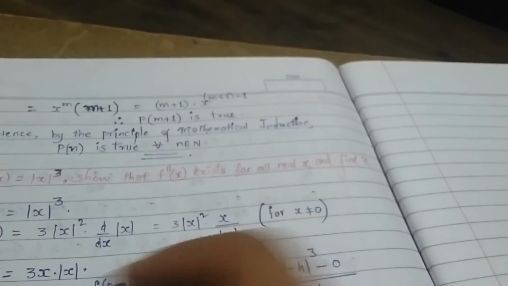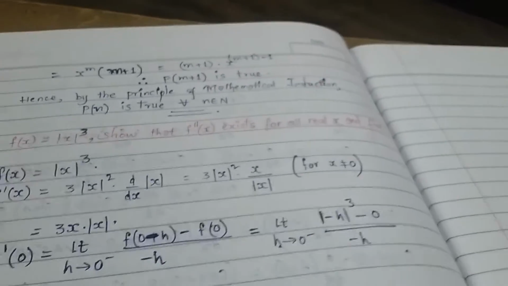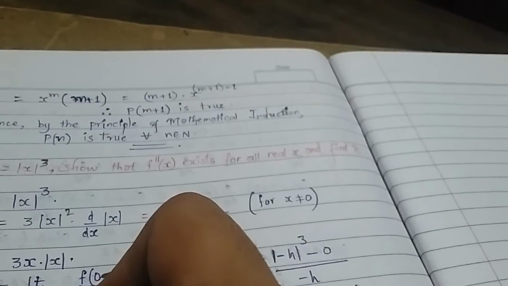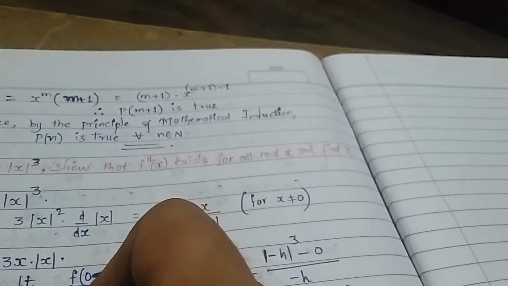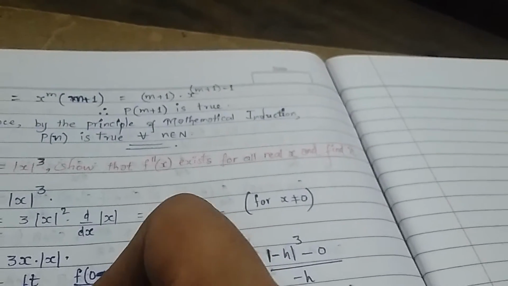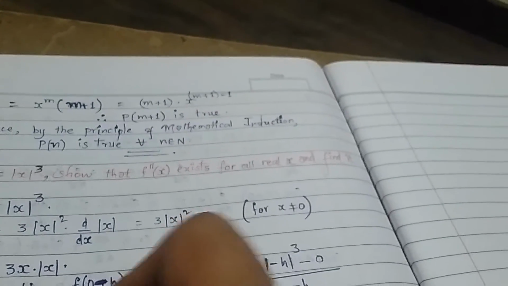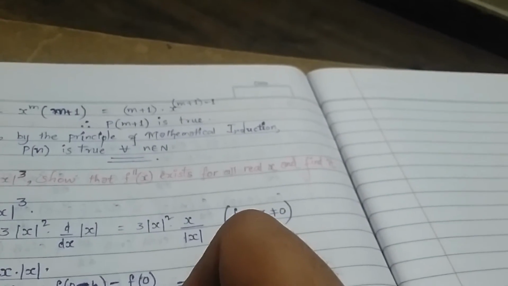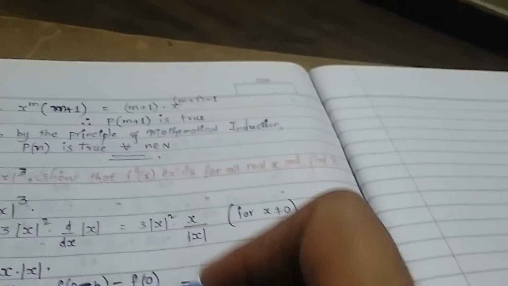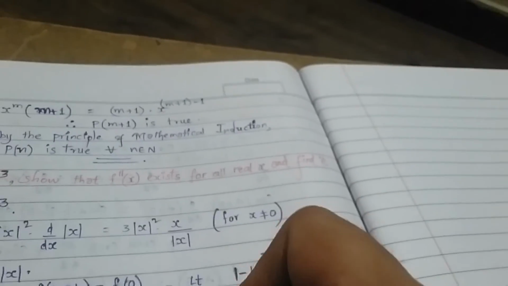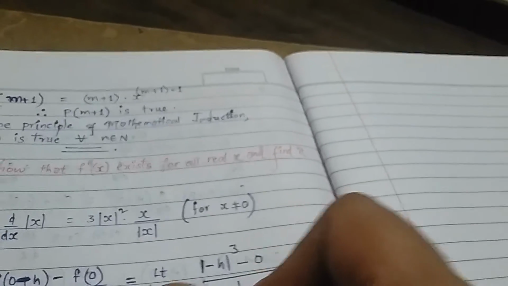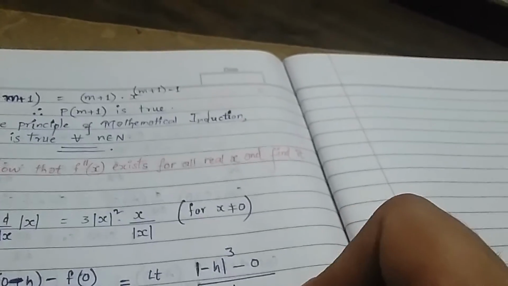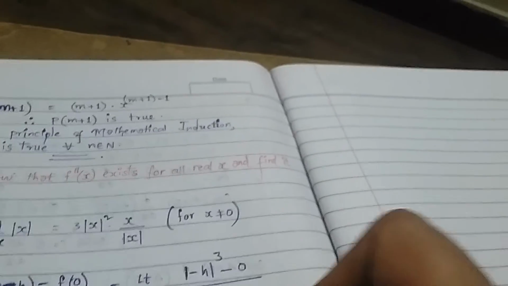Modulus of minus h is h here, so h cube by minus h, which is equal to limit h tends to 0 minus of minus h square.